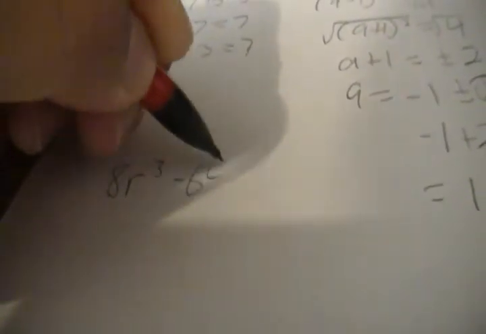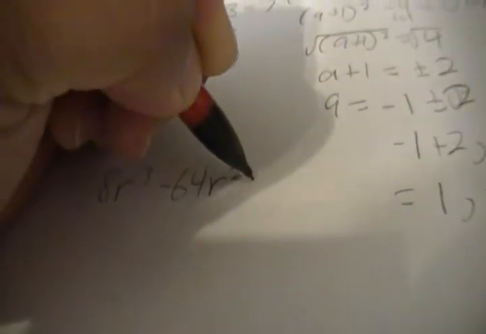Alright, now we're going to do something called factoring by grouping. And this is how it works. Let's say you have 8r cubed minus 64r squared plus r minus 8. Okay, so 8r cubed minus 64r squared plus r minus 8.